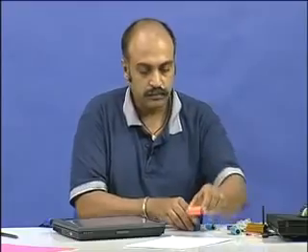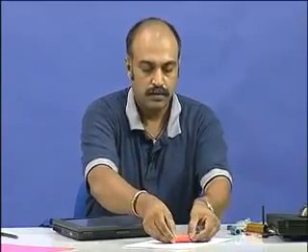Let me show you something bigger. Do you see this capacitor?